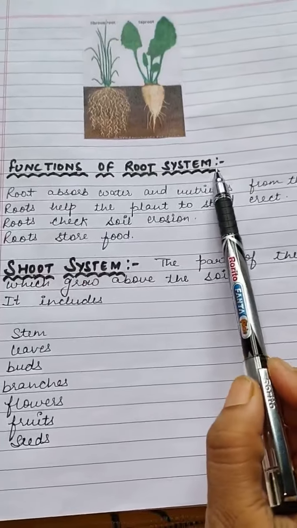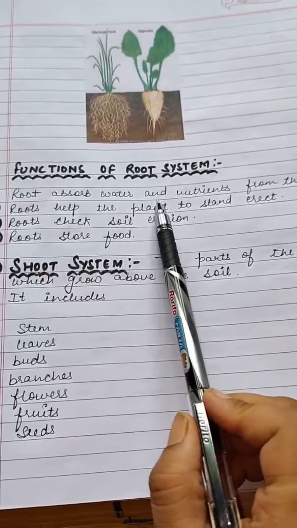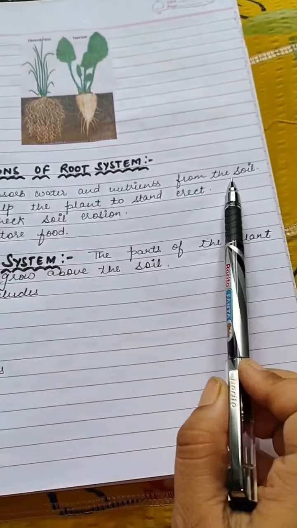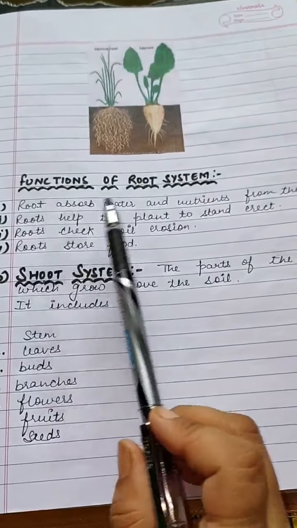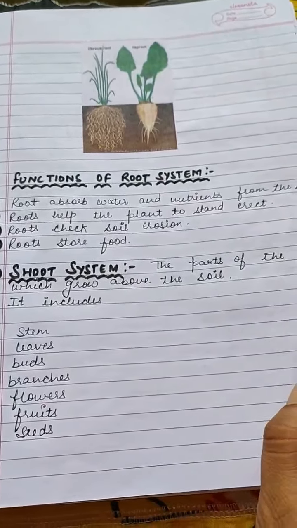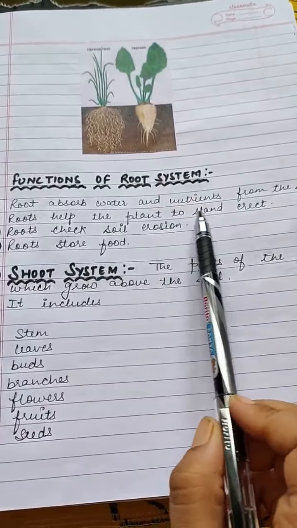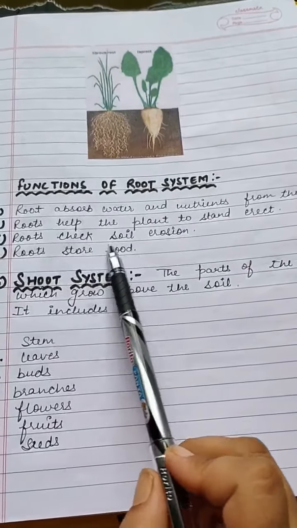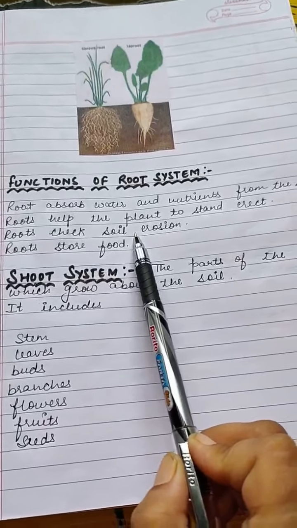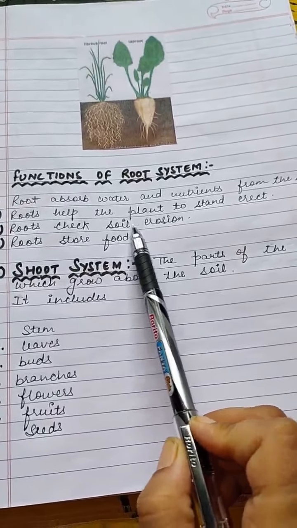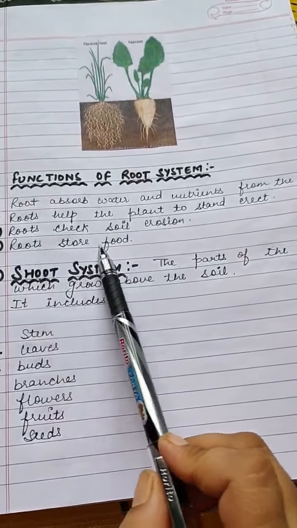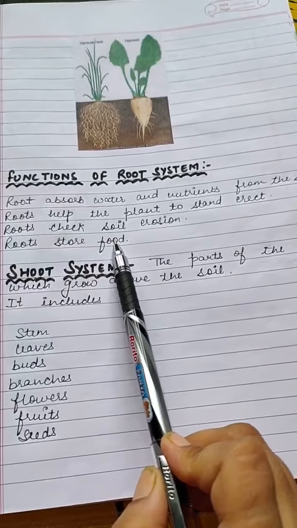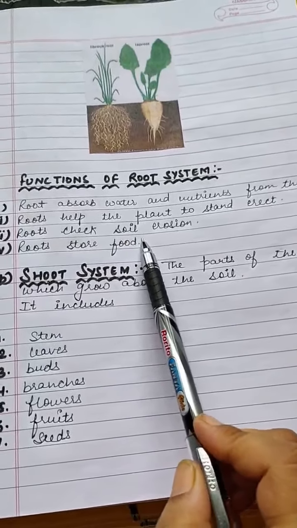Now the functions of root system. Roots absorb water and nutrients from the soil. Roots help the plant to stand erect. Roots check soil erosion. Roots also store food for the plant.